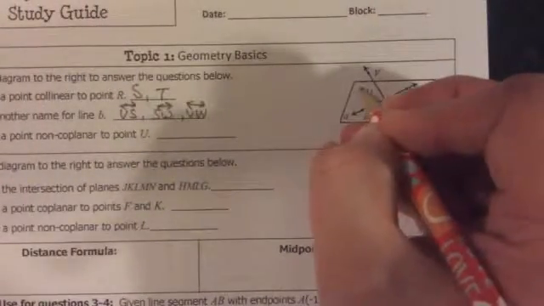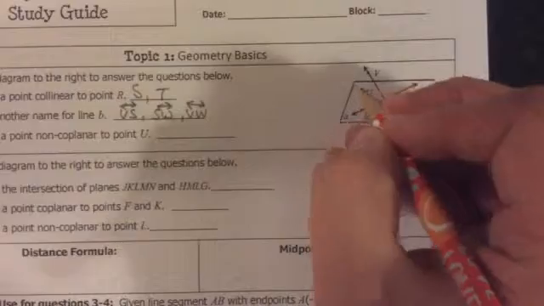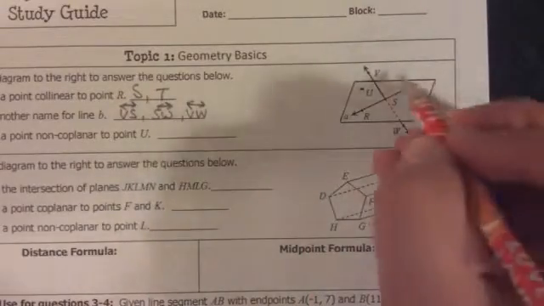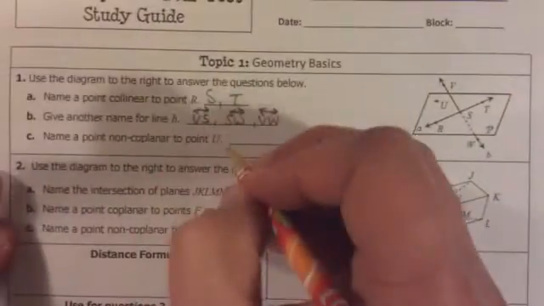Name a point non-coplanar to point U. So we're looking at a point that is not on the same plane, not on the same piece of paper as U. Well, we have two options there. It's either going to be V or W.